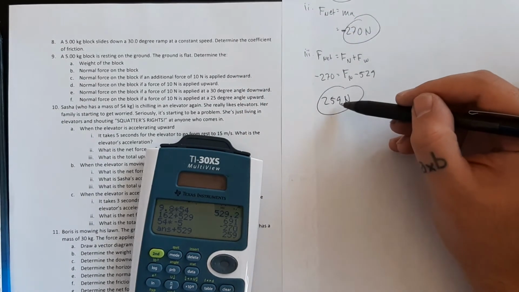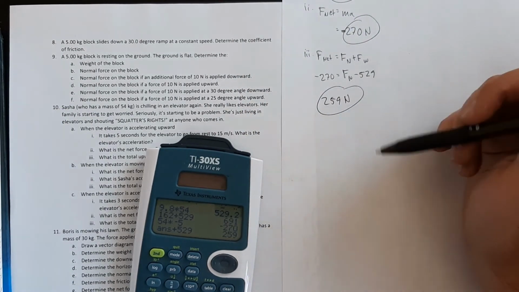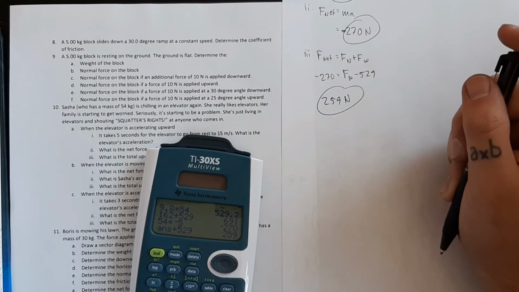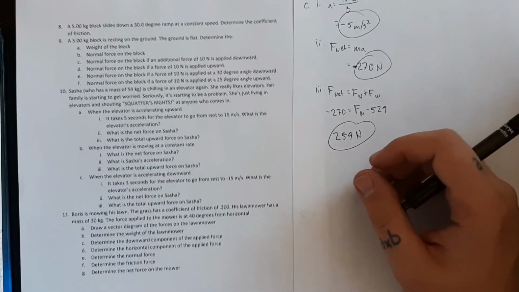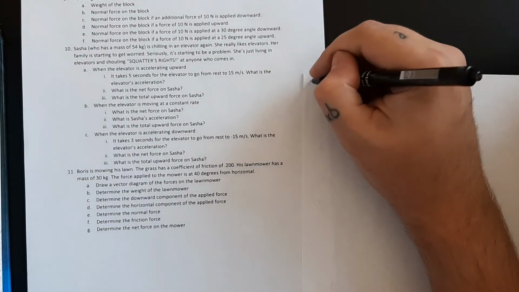Okay, so you'll notice that we have a larger normal force when she is accelerating upward than we do when she's accelerating downward, simply because you need a larger upward force to accelerate up. All right, so that is it for number 10. Last one, number 11. Let's get some nice clean paper.